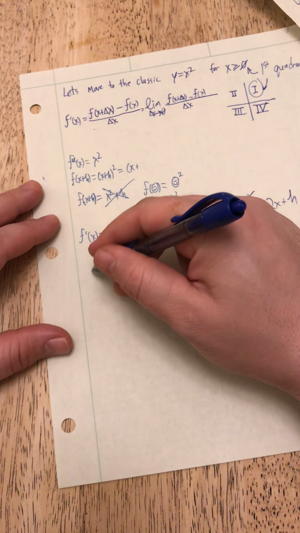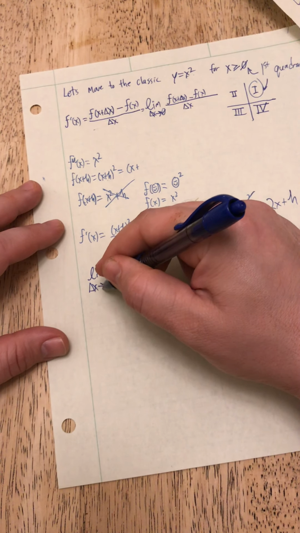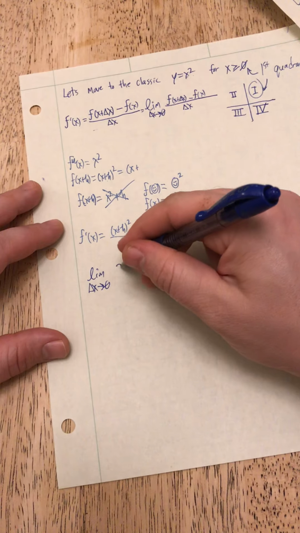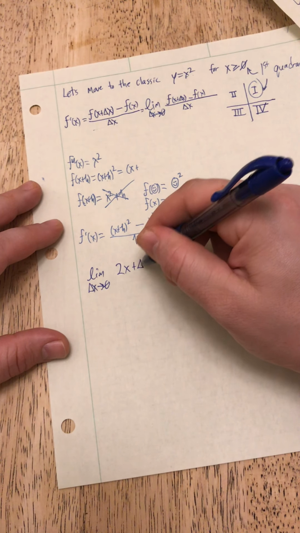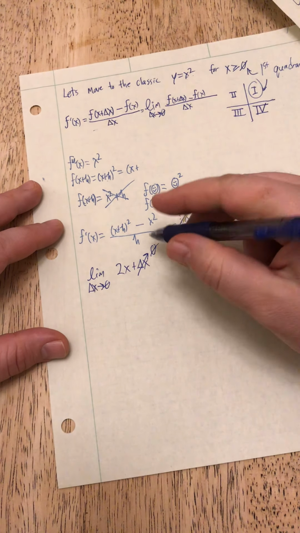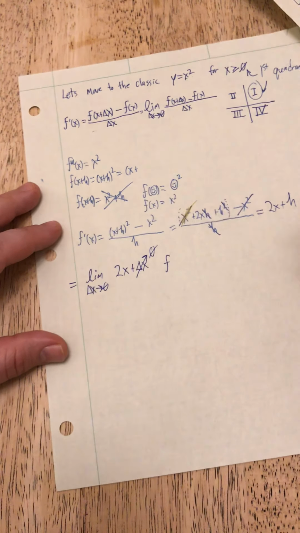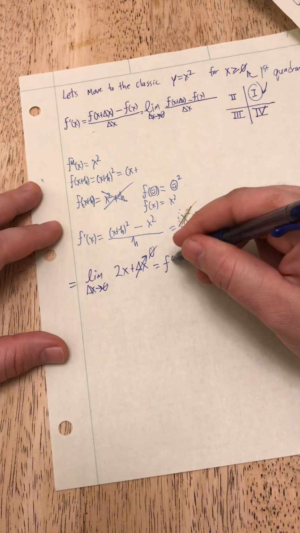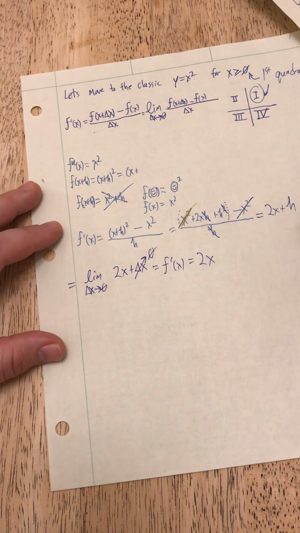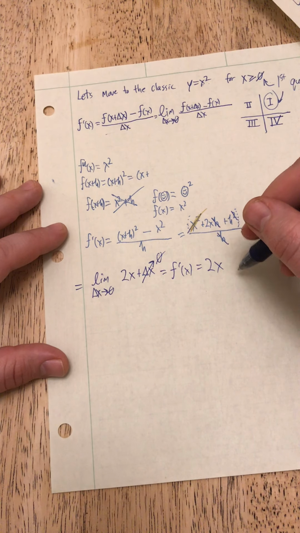And then they'll normally tell you to do the limit as delta x or h goes to 0. So you have this formula now, 2x plus delta x. Well, as this goes to 0, this goes to 0. So f prime of x is equal to 2x. All right, so once you have this, you can figure out the slope at any particular point.